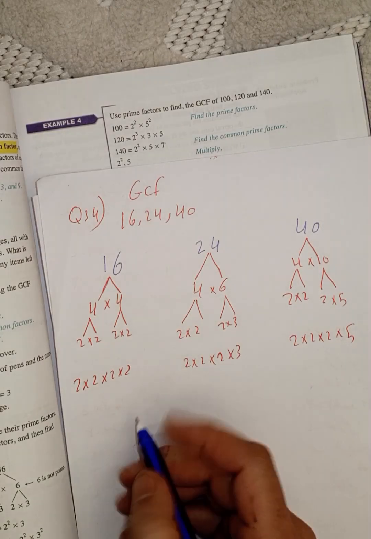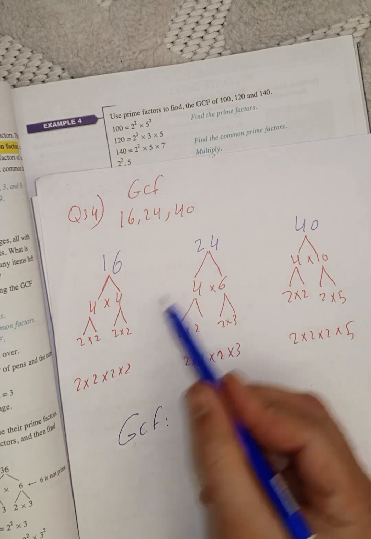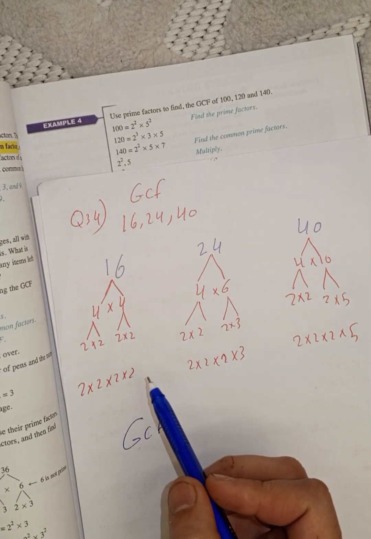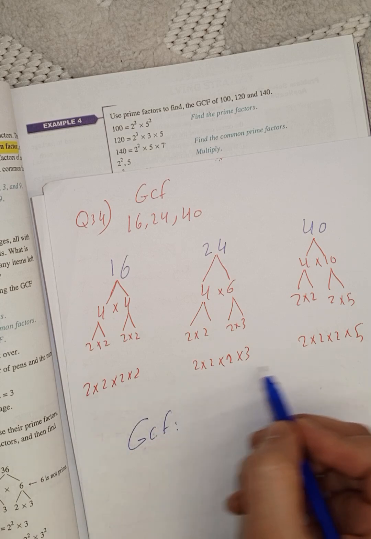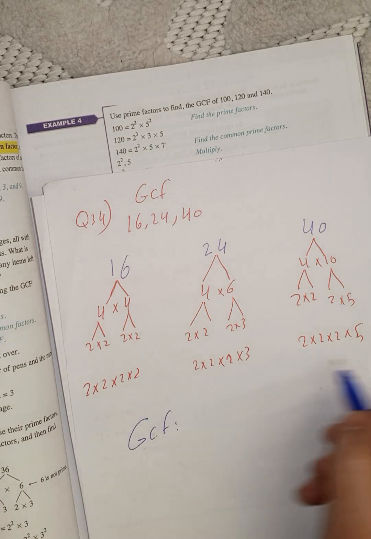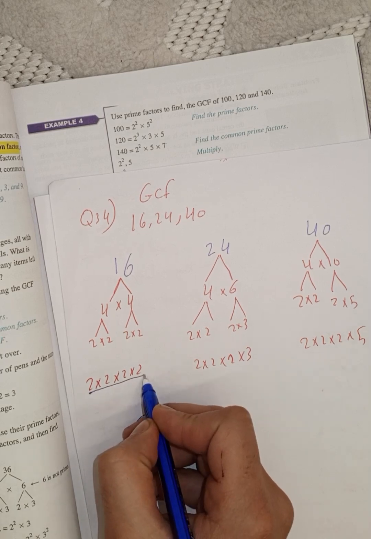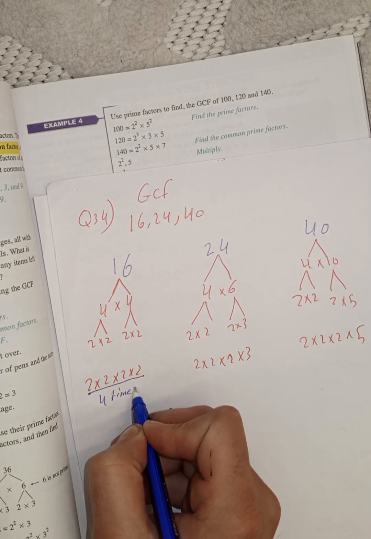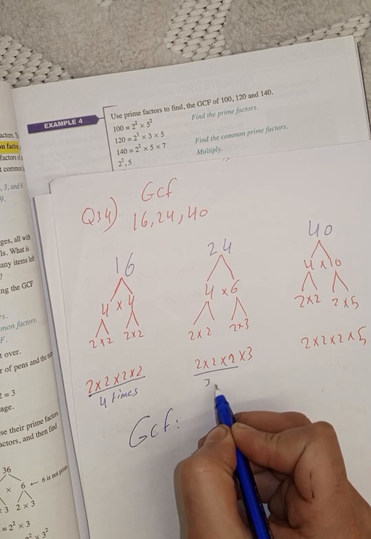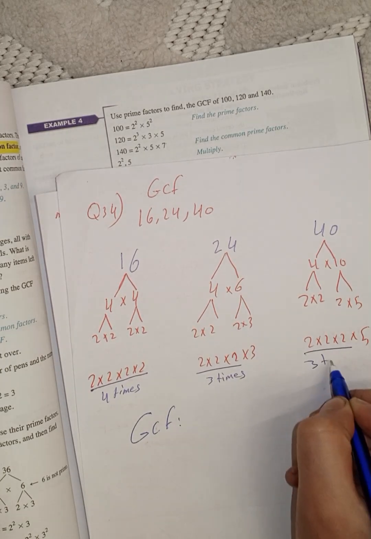Now, how to find the GCF? By using these 3 lists of factors. Okay, look at this one. What number is common between these 3 lists of prime factors, the prime numbers? What number is the same? 2. How many times is it repeated in here? 4 times. What about in here? 3 times. This one is 3 times.